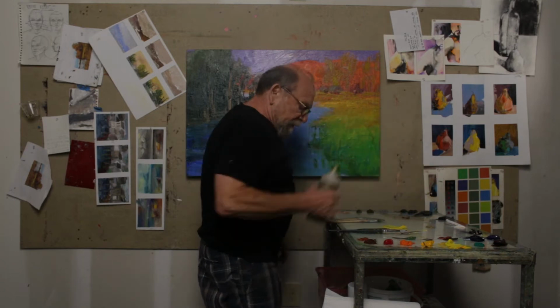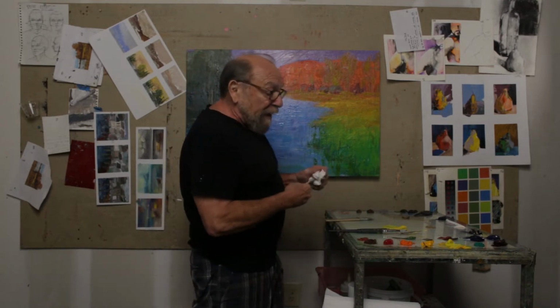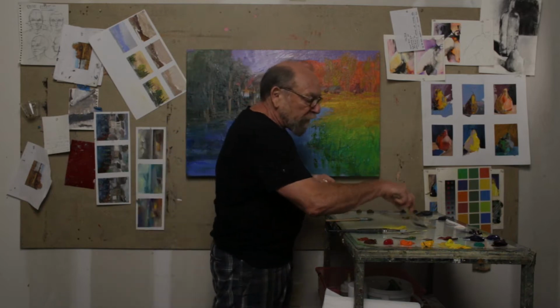There's a dilemma here because yellows dry very slowly, and without medium, they dry very slowly. So I'm going to have to find a way to get just the right amount of medium to let the paint spread, but not so much as to dilute the color. So it's really a Goldilocks point.